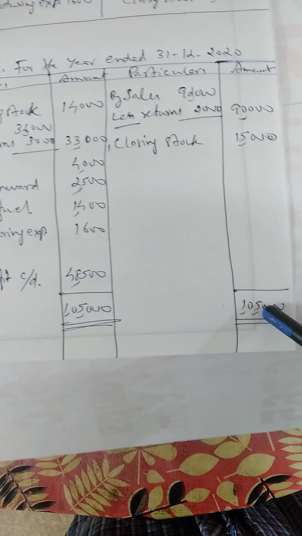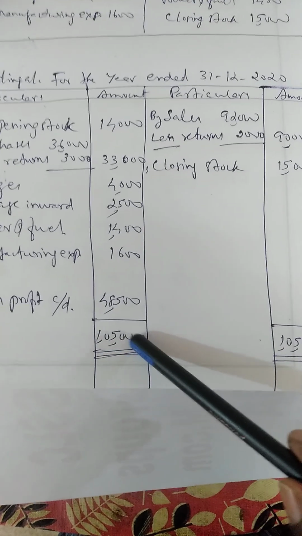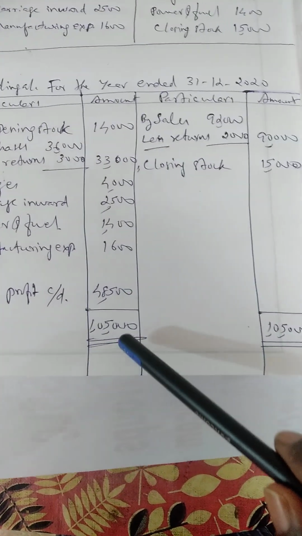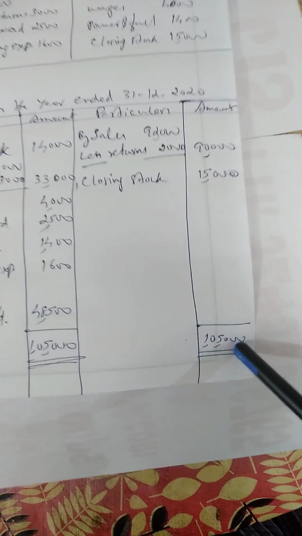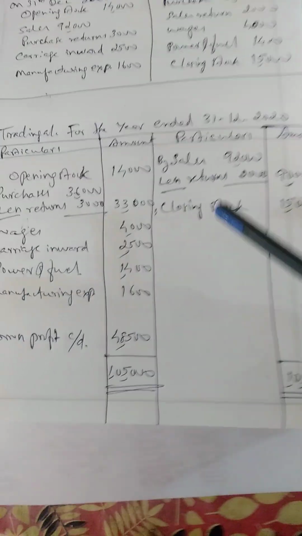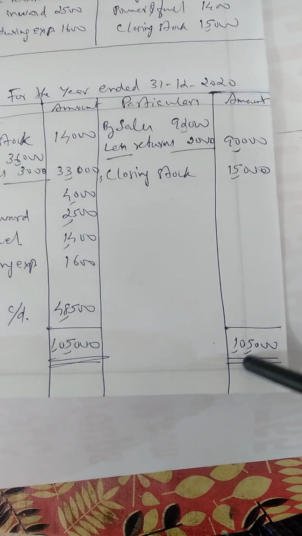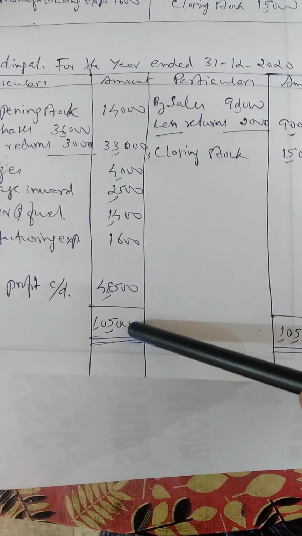The same amount should be shown in the opposite column also. If this column has the highest total, it is written here, and thereafter it is shown on the opposite column. In this problem, the credit side has the highest total, so it is taken first and written here, and the same amount is shown here.